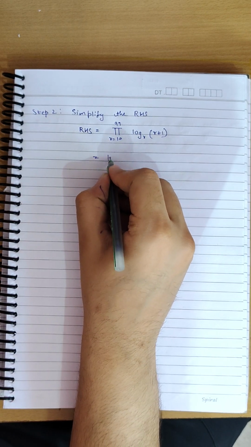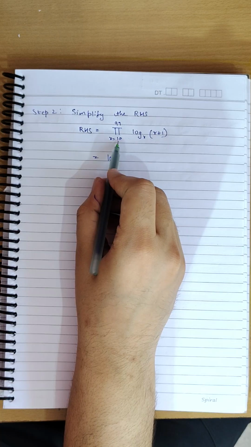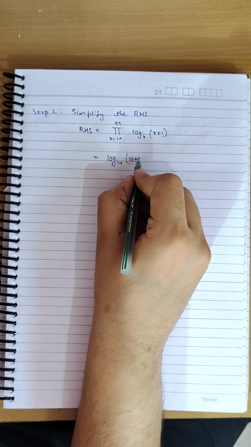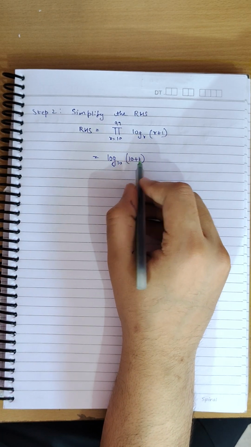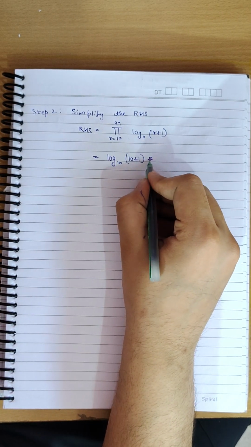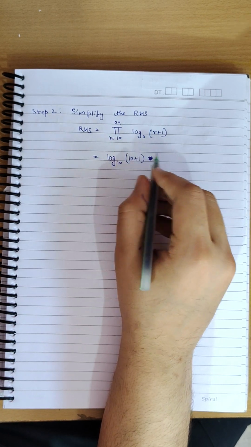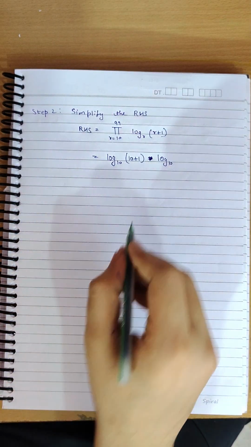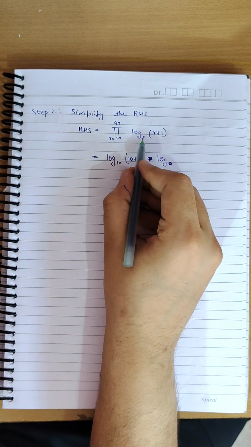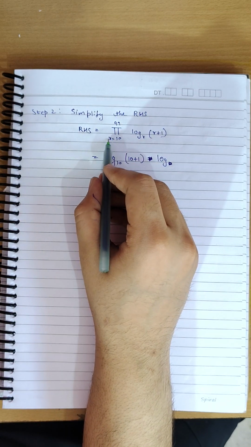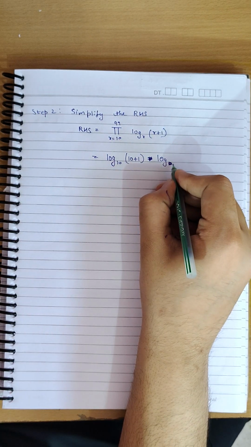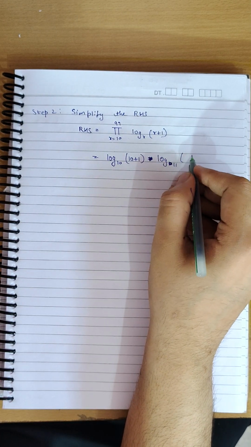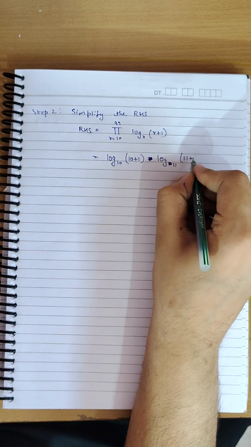Okay, so we write log, then r is starting from 10 this time, so we'll write 10 over here, and 10 plus 1 as well over here. Then okay, oh, this is a pi now, so we have to multiply. So the next value will be r equals 11. So log to the base of 11, and over here also the next value will be 11 plus 1.